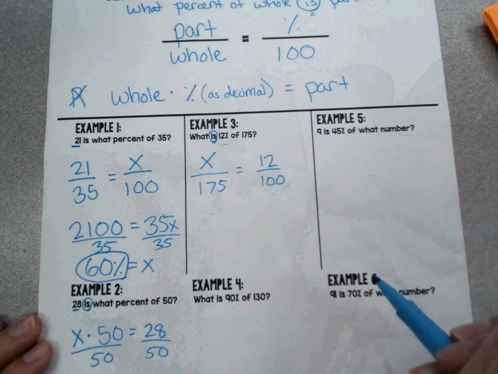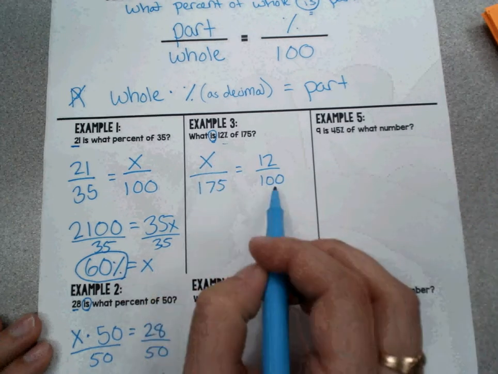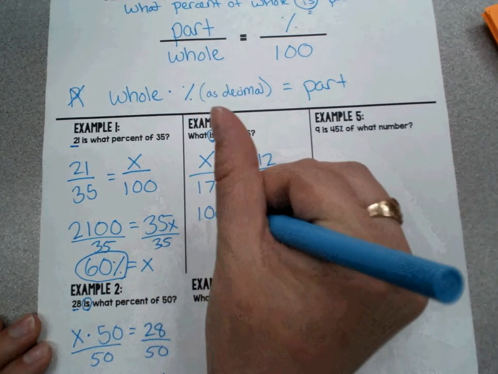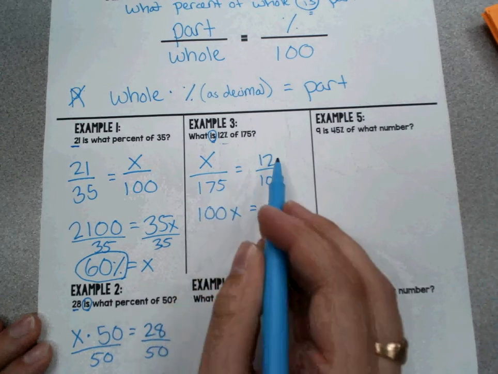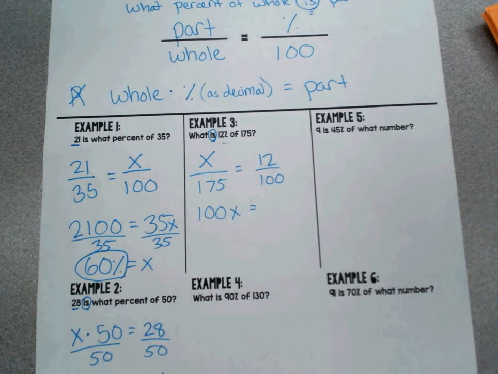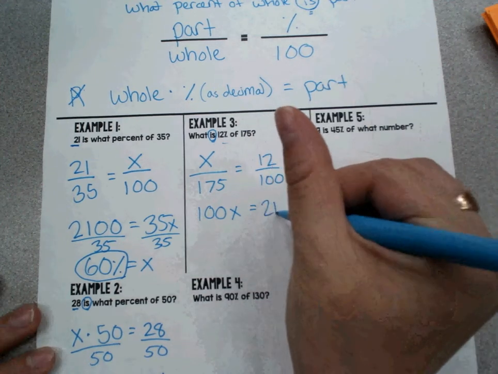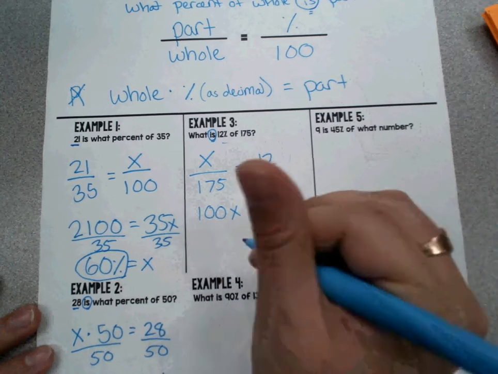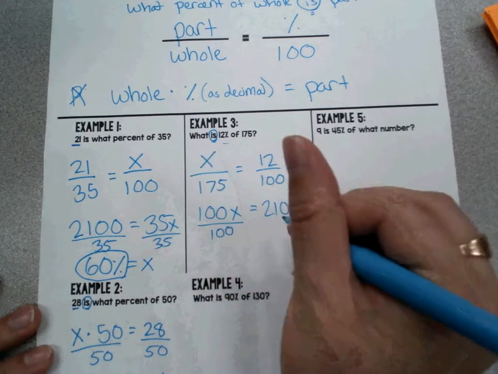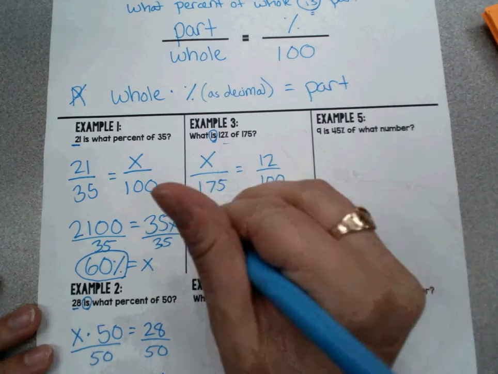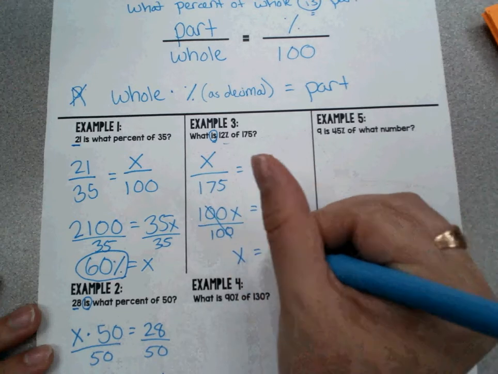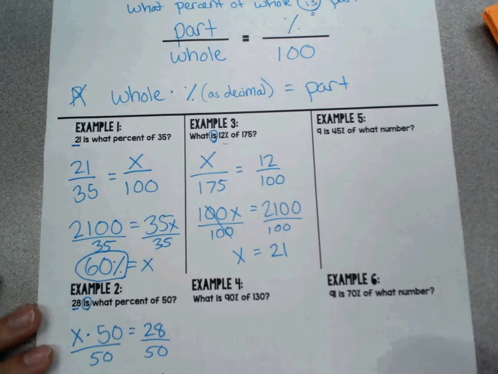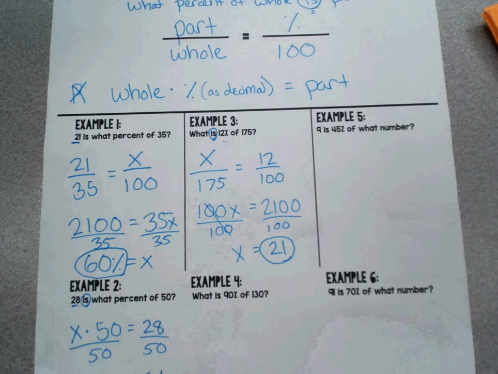So now we're just going to cross multiply. So 100 times x, we get 100x equals 175 times 12. When we do that, 175 times 12, we can use a calculator. Always use a calculator with these. We get 2100, and then just divide by 100 on both sides. So we get x equals 21. And that's our answer, 21. So 21 is 12% of 175.